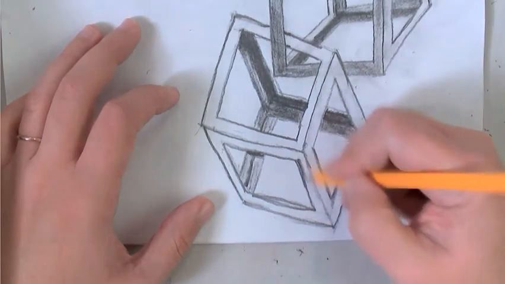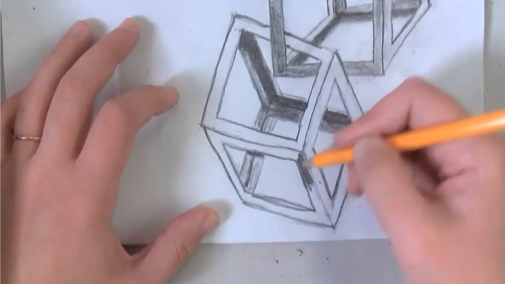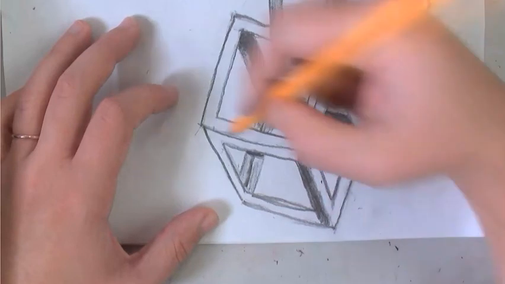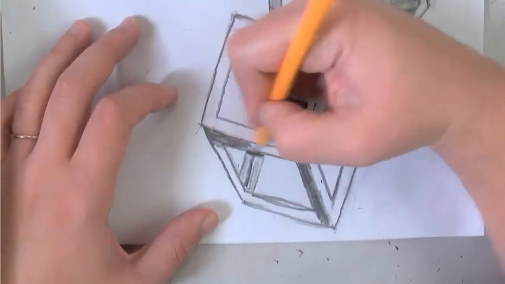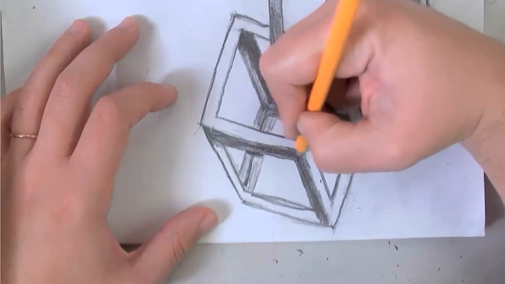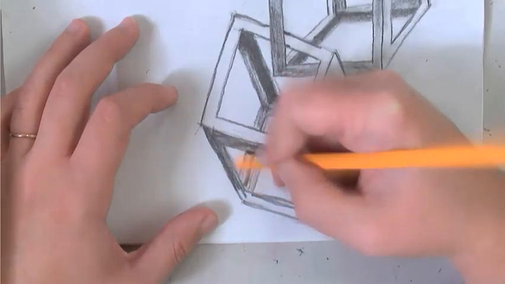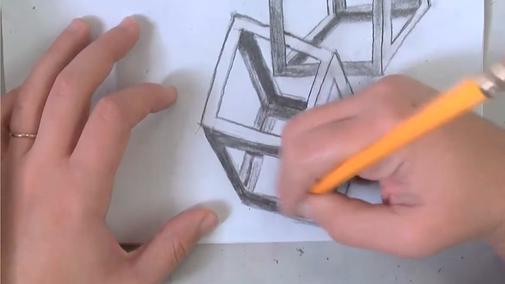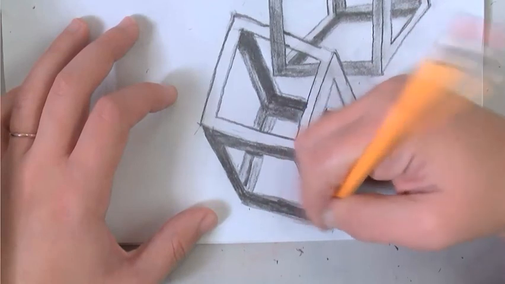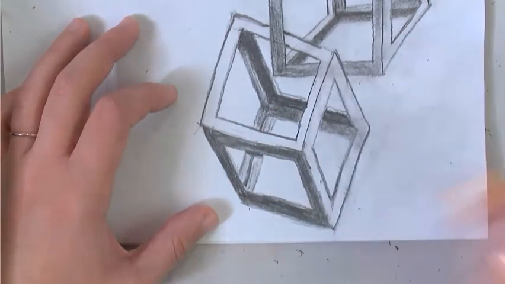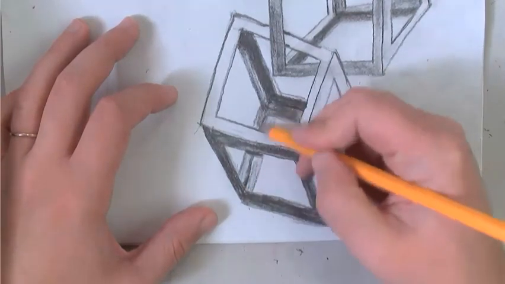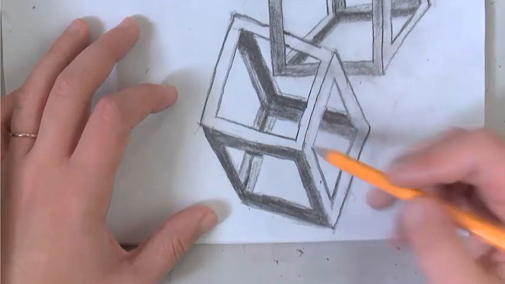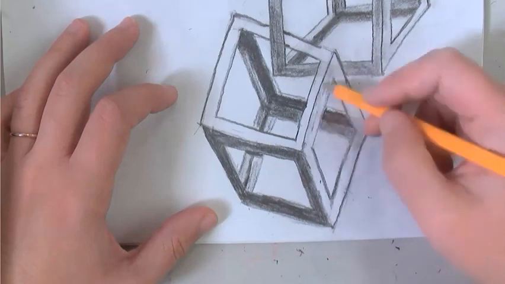And actually probably darker up here. And this area as well is going to be really dark, because if my light's coming this way, it's almost like this is the bottom. So this would be really dark. And then I think there's a little bit of shadow on the side.